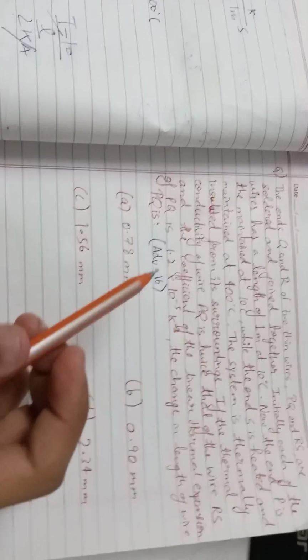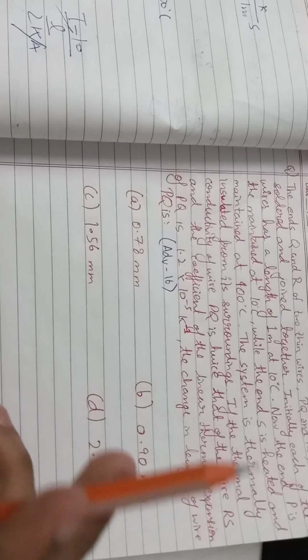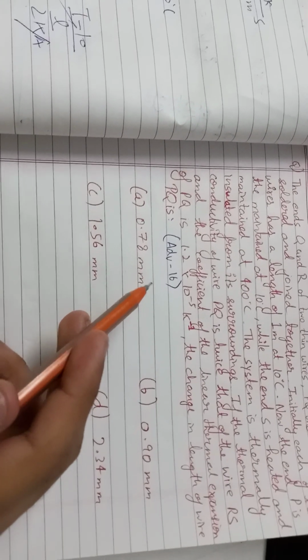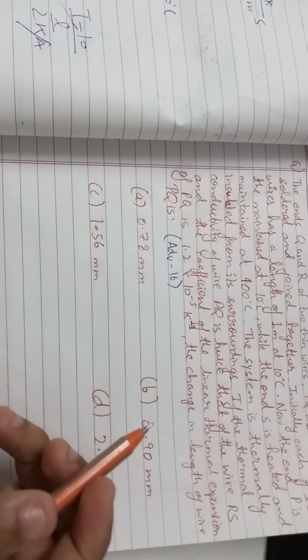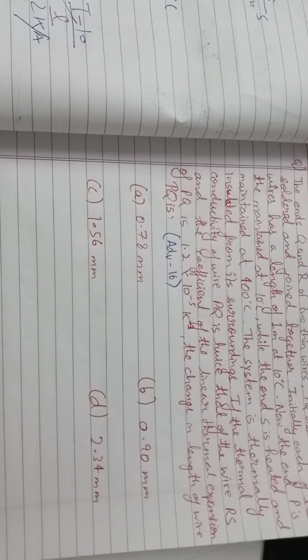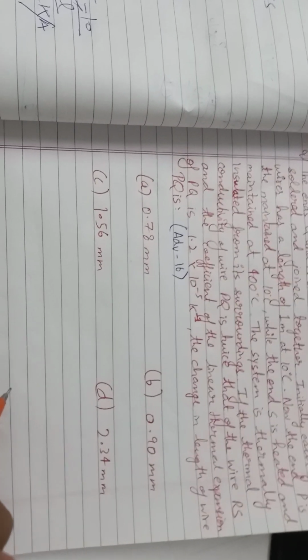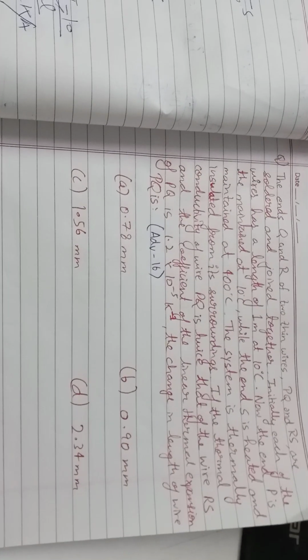So today we have a question that has piqued my interest. This question is from JEE Advanced 2016, and it has piqued my interest since it covers and enraptures most of the topics from the chapter Thermal Properties of Matter. So let us now solve it.